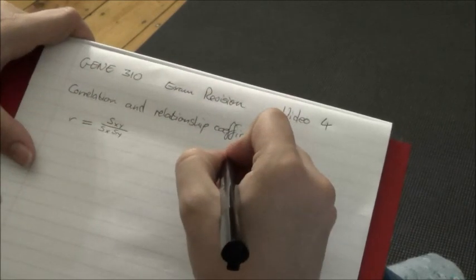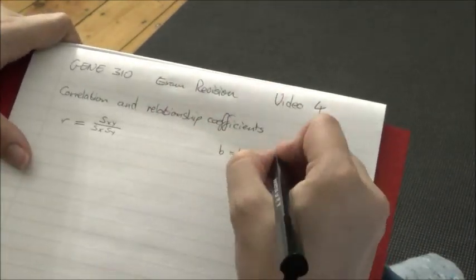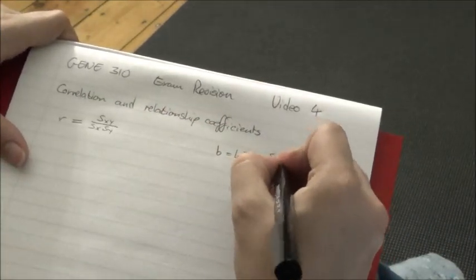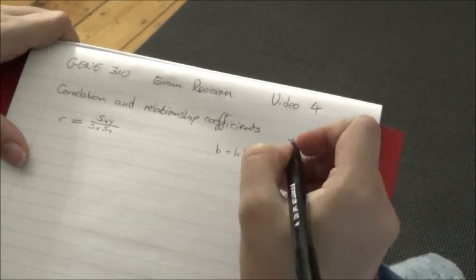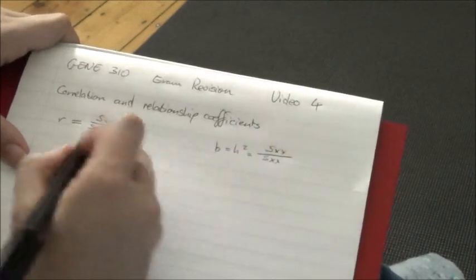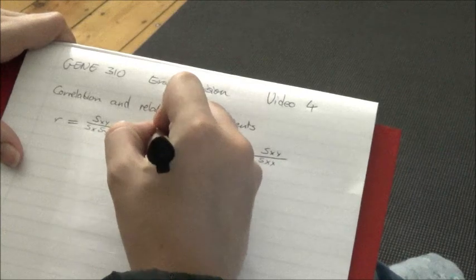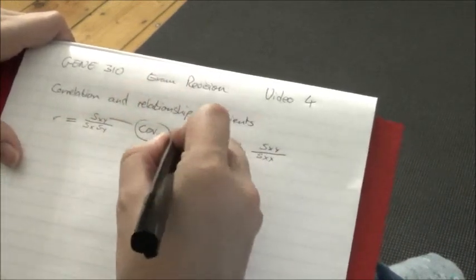Okay. B, which we equate to your narrow sense heritability, is given in the formula sheet as the standard deviation of xy over the standard deviation of xx. Now the standard deviation of xy is also called your covariance of xy. Okay, so just keep that in mind if that's how you remember it.